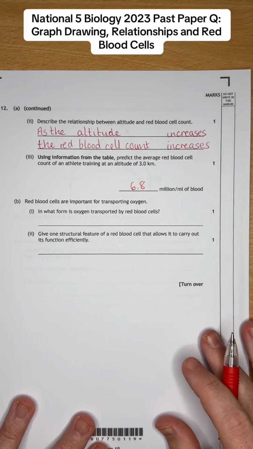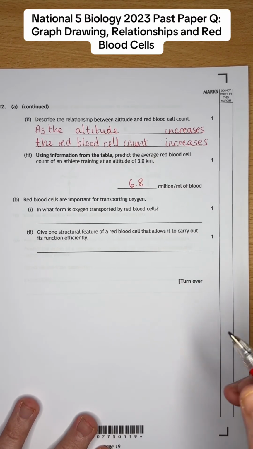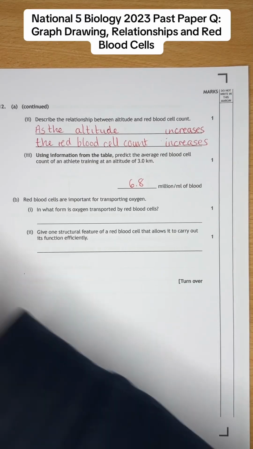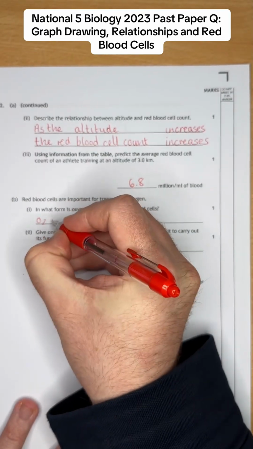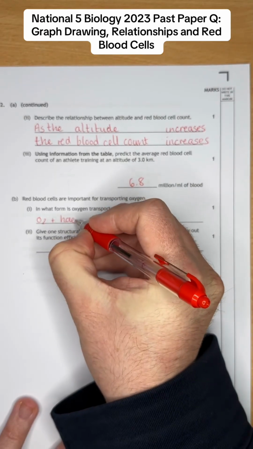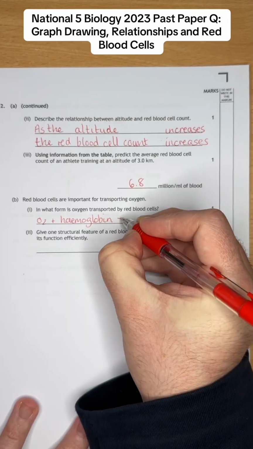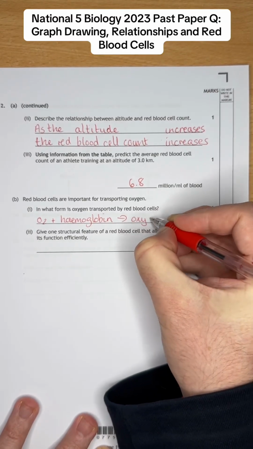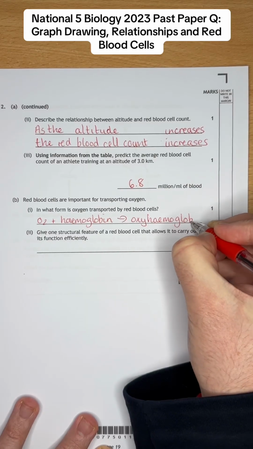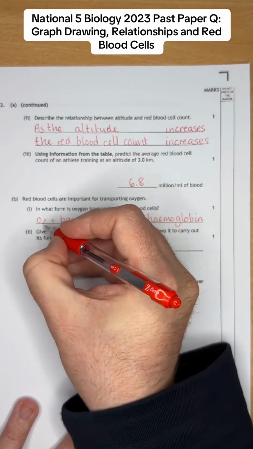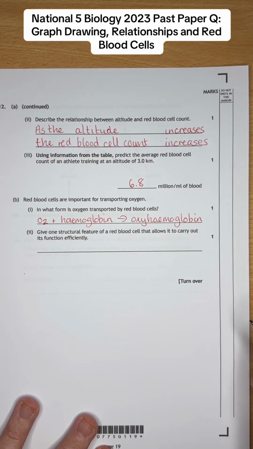Red blood cells are important for transporting oxygen. In what form is oxygen transported by the red blood cells? So the oxygen needs to combine with hemoglobin. Okay, so the oxygen and the hemoglobin combine and they form something called oxyhemoglobin. Okay, and that's the form in which it's transported. The oxygen and the hemoglobin combine together to form oxyhemoglobin.